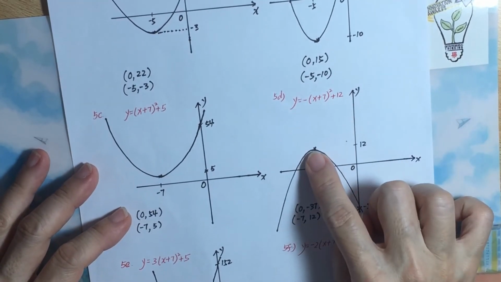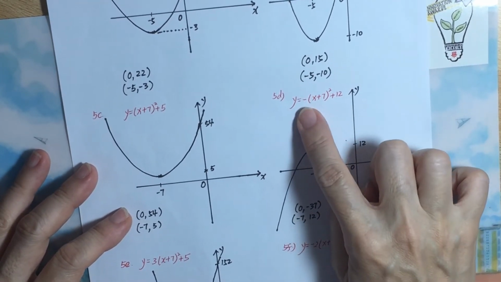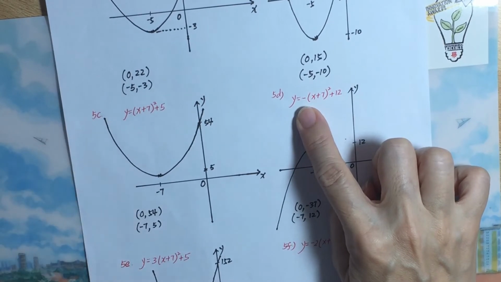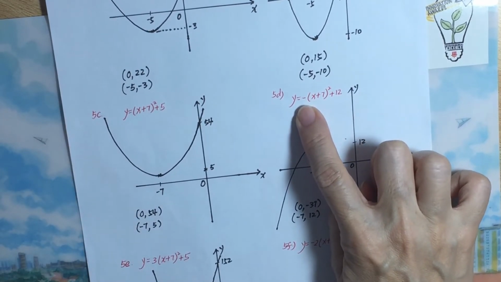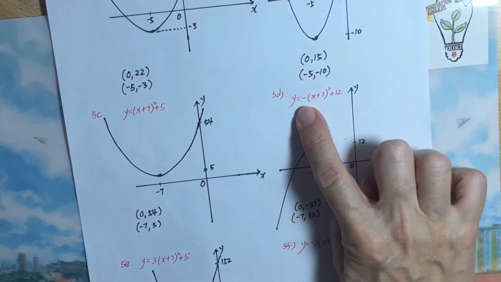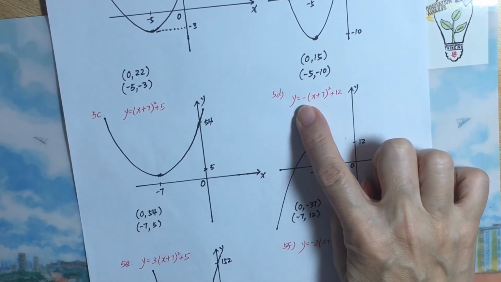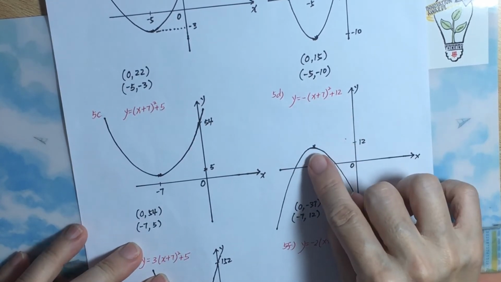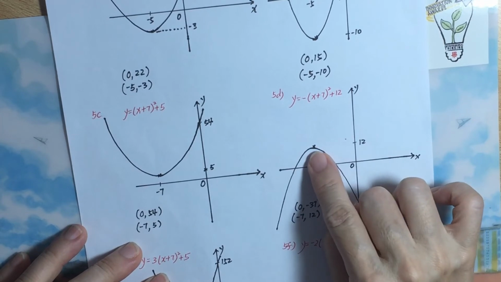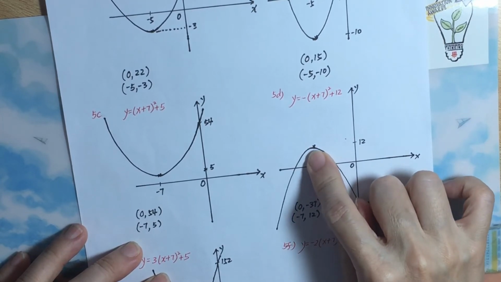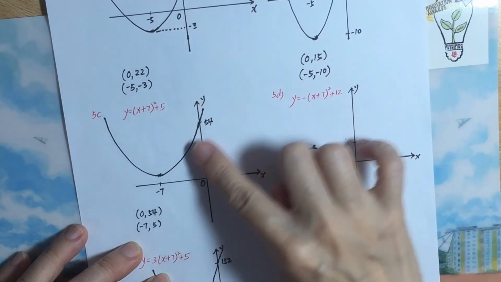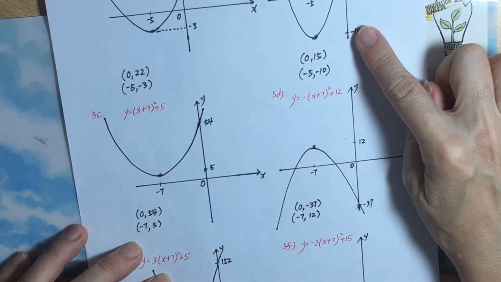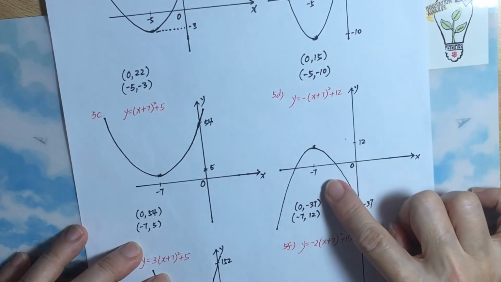You see, my value is 12 here, right? But can you see, I take away some positive value from my 12. So when I take away, meaning what? The value is going to be smaller and smaller, right? So that's why my 12 is the largest. So can you see this graph is different from the other first three? The first three is a minimum graph, but this is a maximum graph.